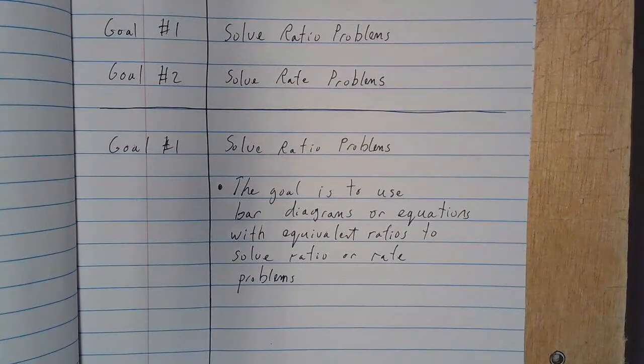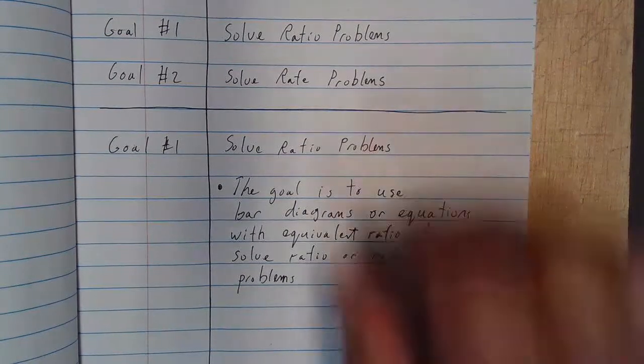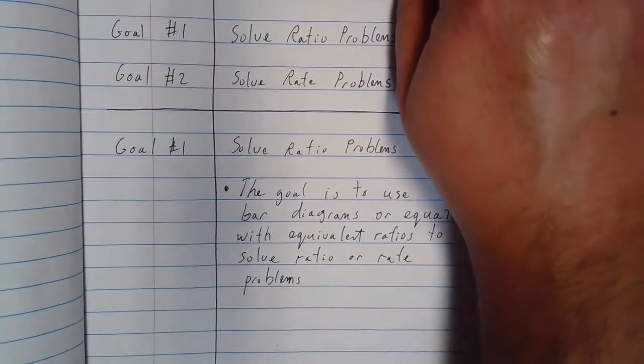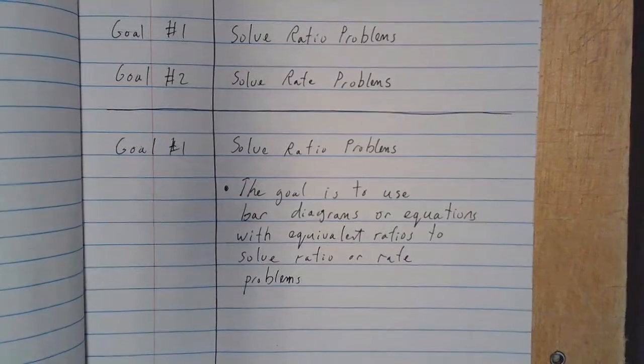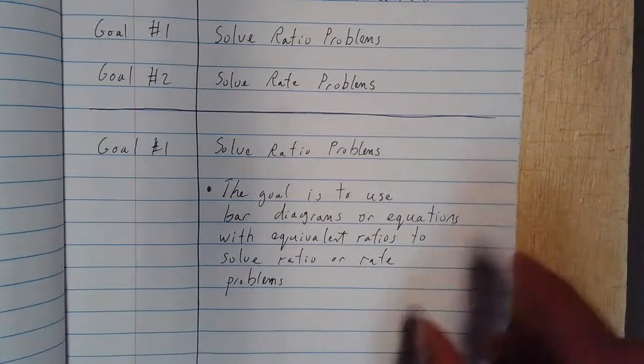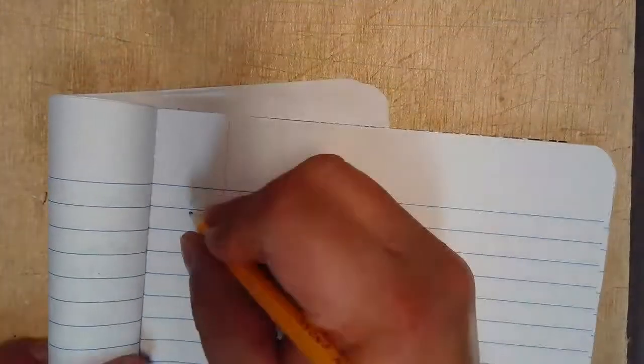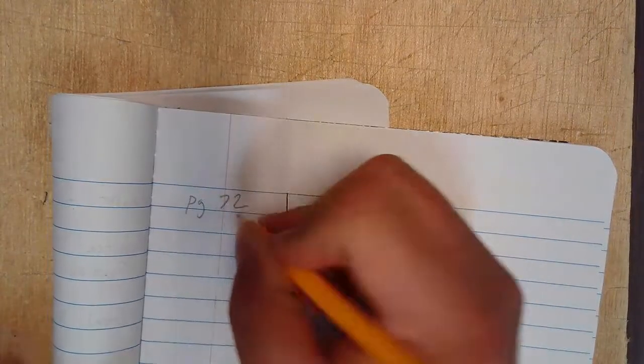The goal is to use bar diagrams or equations with equivalent ratios to solve ratio or rate problems. Okay, so if you go to page 72, I believe. Now I realize some of you may not like the bar diagram, and that is your choice. I will show it to you. If you like it, great. If you don't, use another way of getting it done. As always, math has many ways to get the answer, but you got to do the work either way.